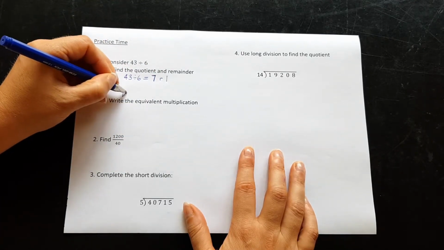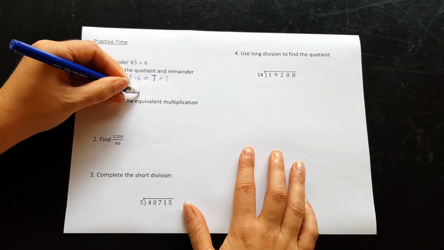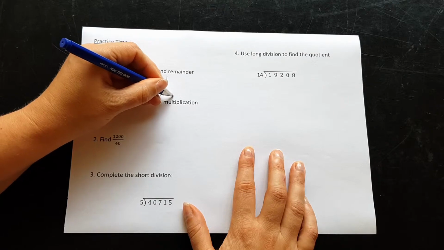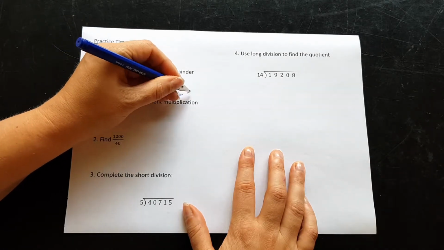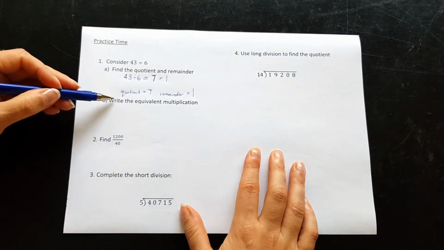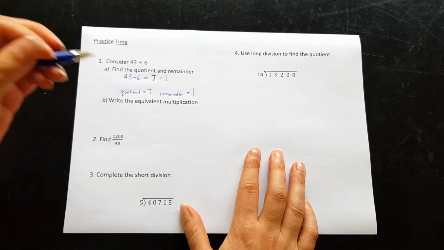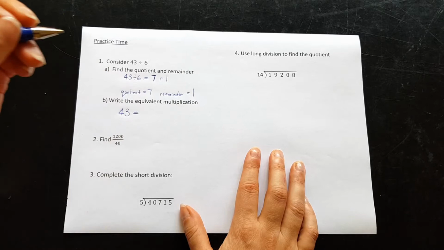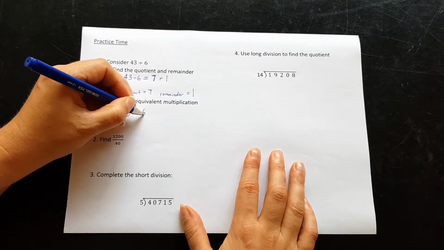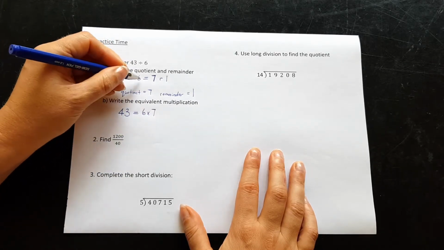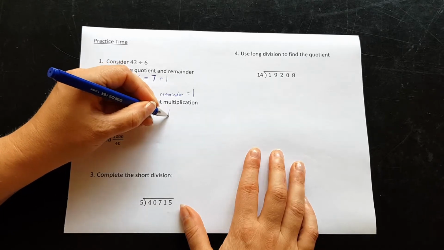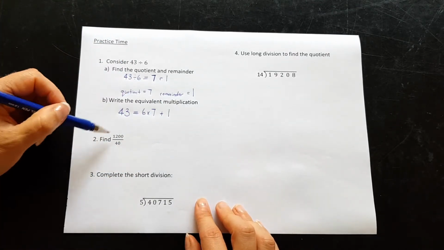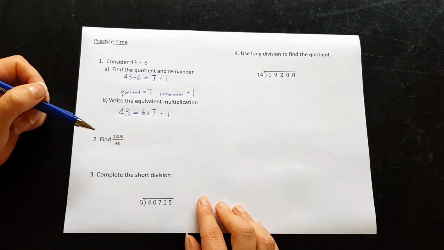So my quotient is equal to 7 and my remainder is equal to 1. So write the equivalent multiplication. 43 could be written as a multiplication to be 6 times 7 plus 1.